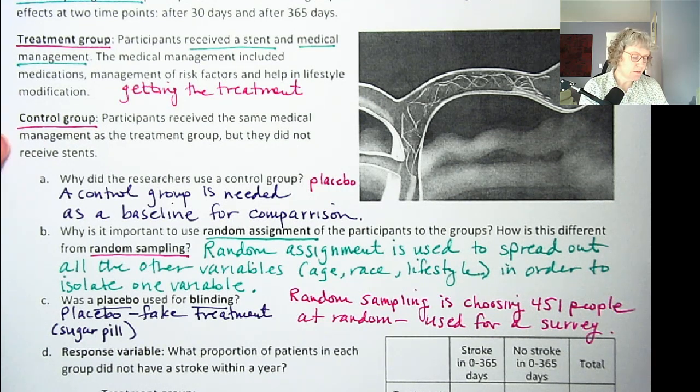These folks may believe that that is what is being studied, but they've consented to all this, and it needs to be above board, because there's been some terrible experiments done in the past. So ethics are really important with this. I believe the medical management is the control, is the placebo in this case, because both groups are getting that, but then the difference is the treatment group is getting the stent.